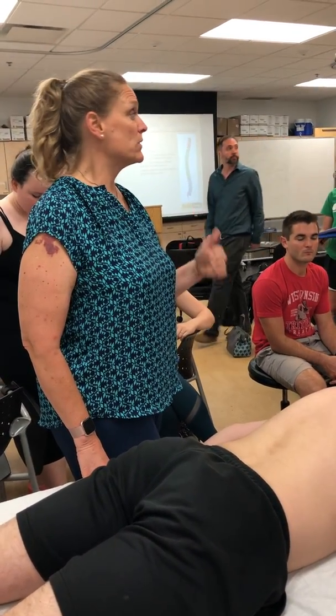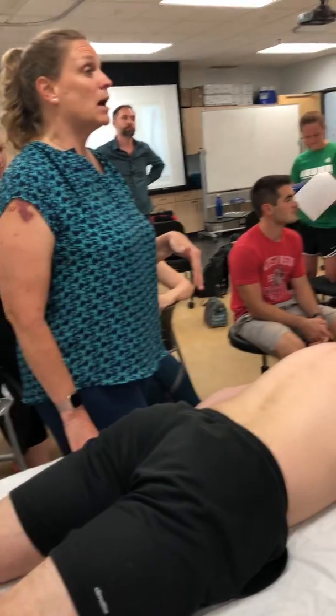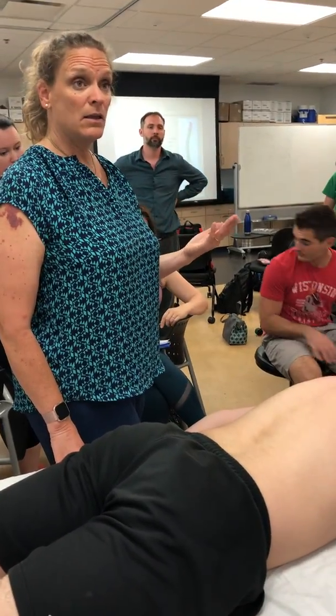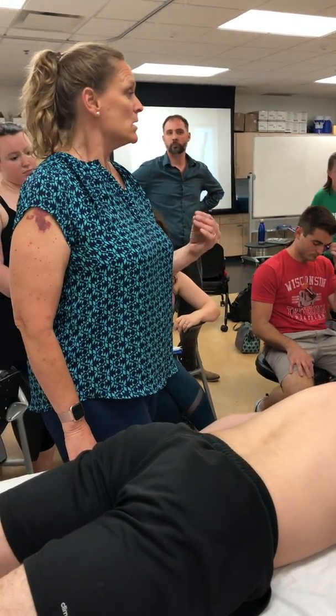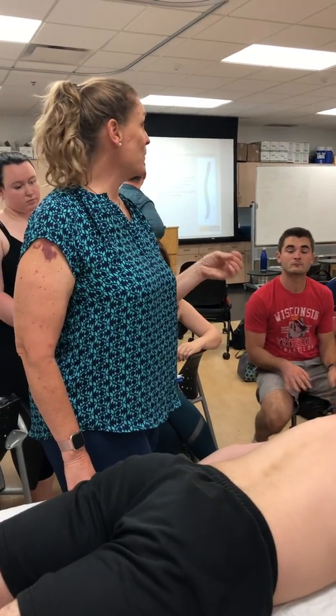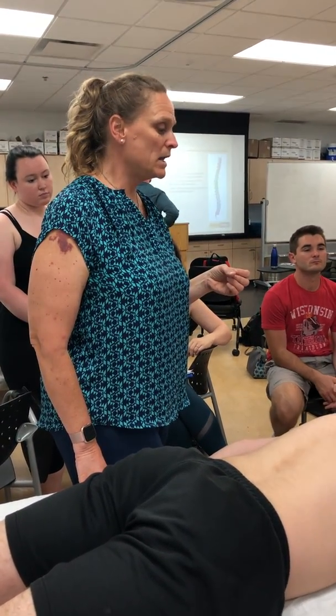Transverse processes of the thoracic and lumbar spine. Now, these are actually going to be easier than the cervical ones, okay? So you can warm up your hands with these and then go back and palpate it in your cervical spine.